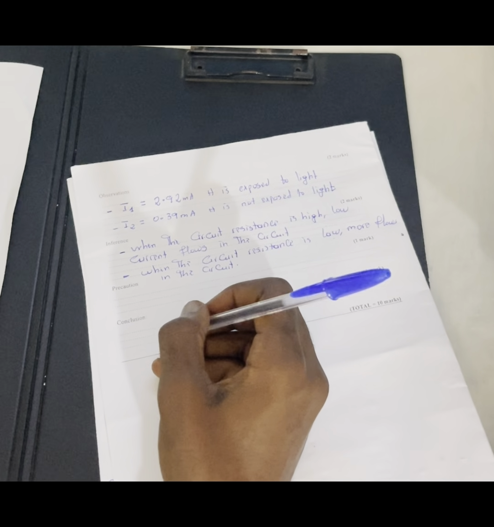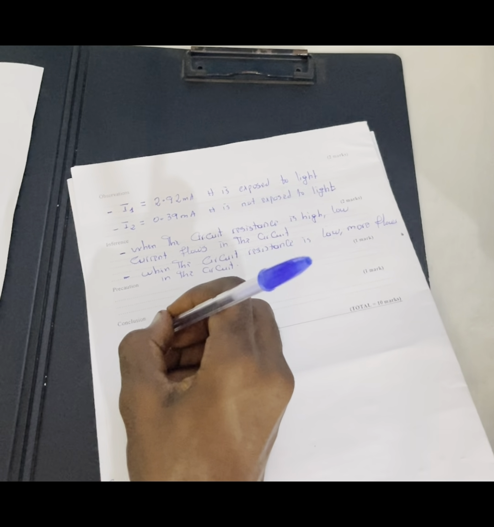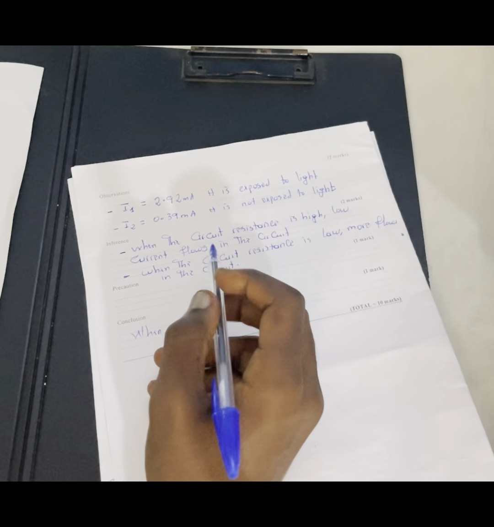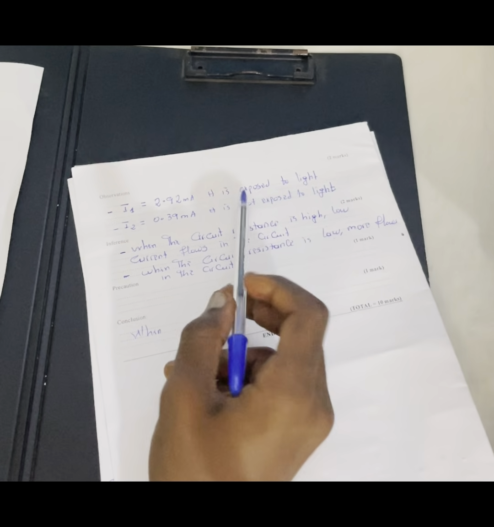So that is it. From there we can now do our conclusion, that when H is exposed to light, its resistance is low because more current flows.